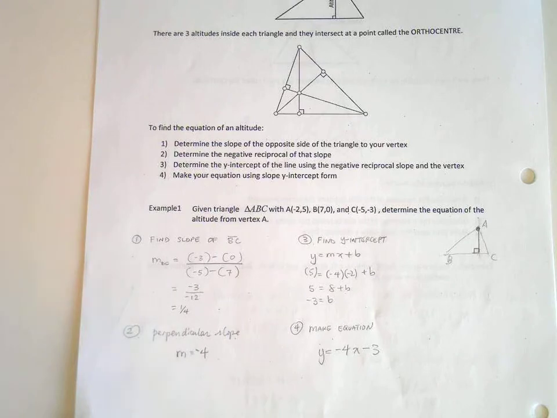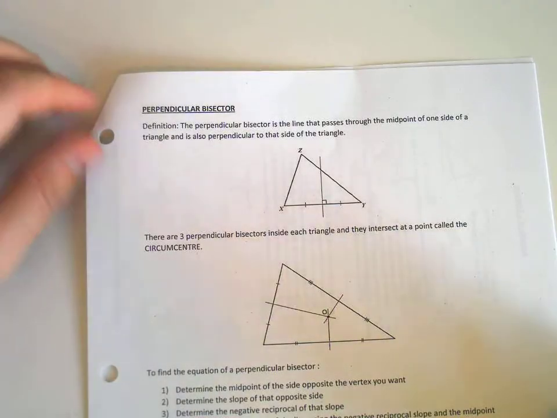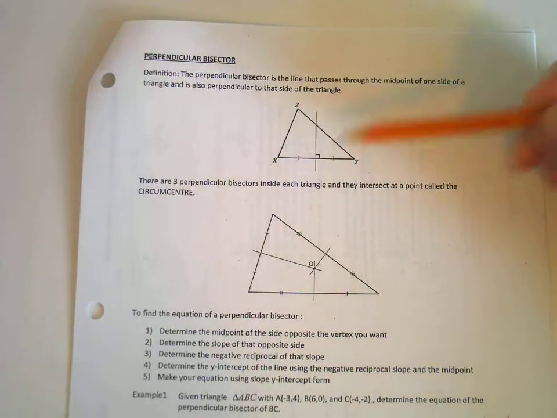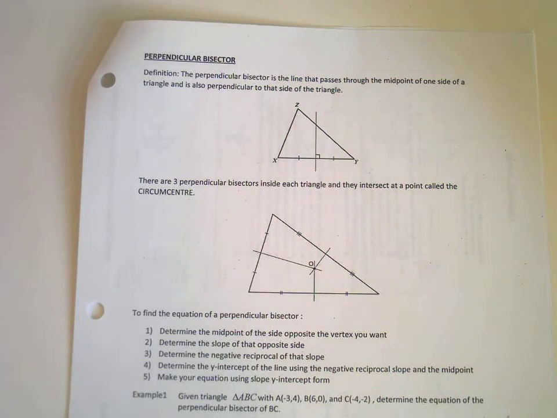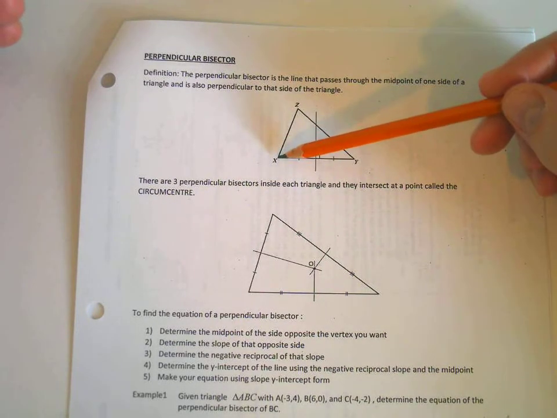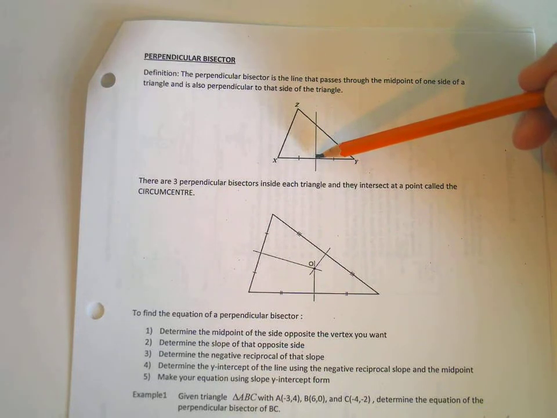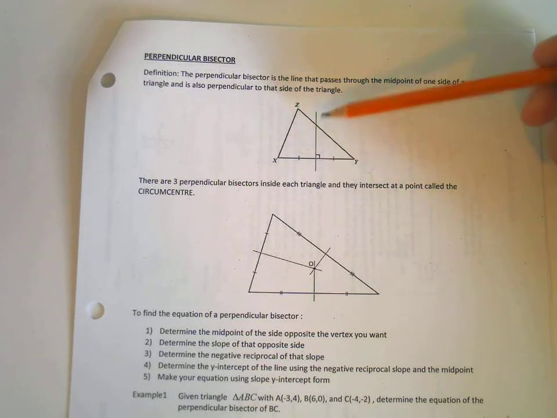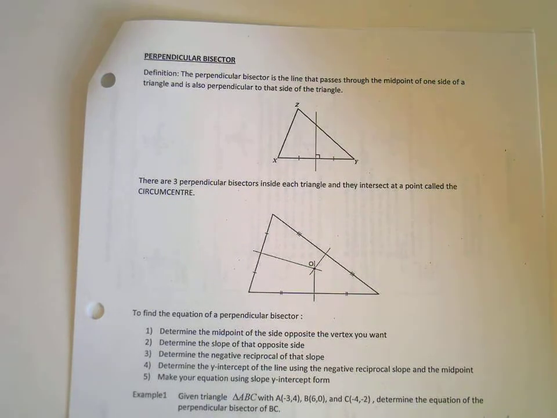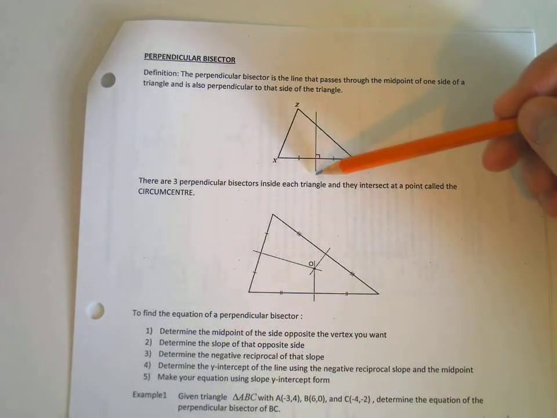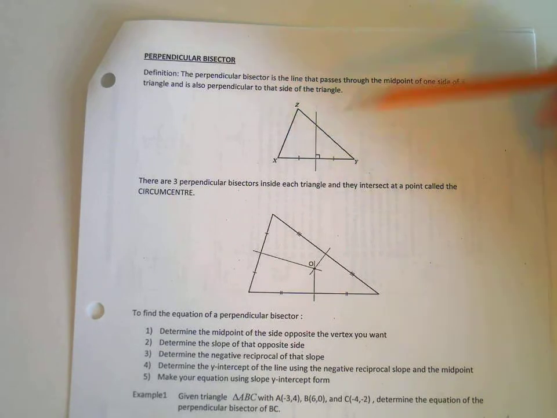Like median, there's one coming out of every single vertex. Okay? And then the very last one that we went through was a perpendicular bisector. So this is a line, not necessarily a line segment, that is bisecting a side of the triangle, which means it is going through the midpoint. That's bisecting, it's cutting it in half. However, it's also a perpendicular bisector, which means it's going through that midpoint at a right angle.